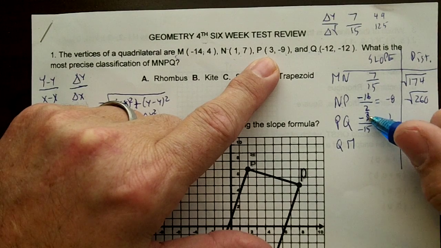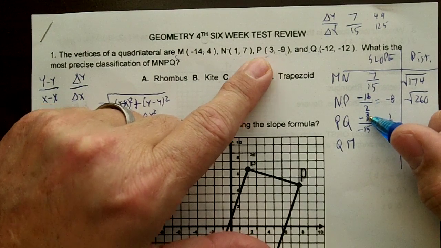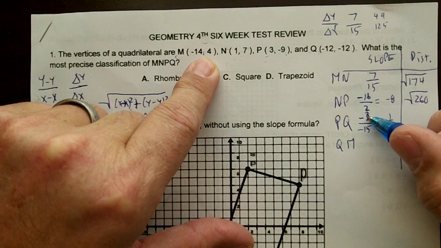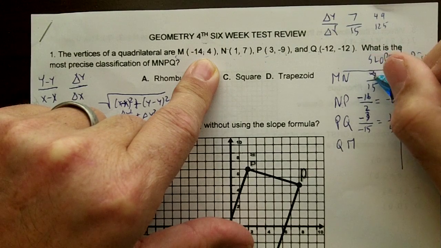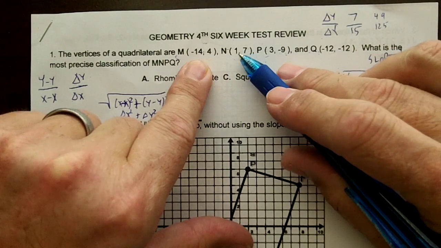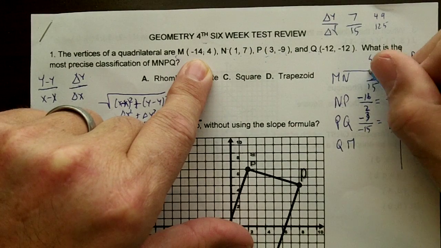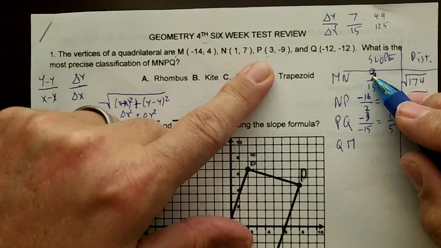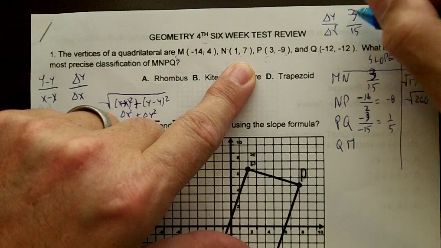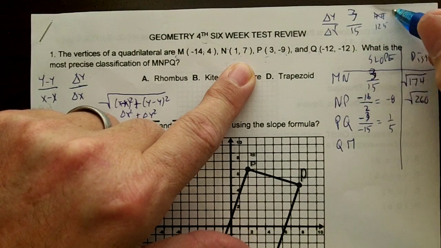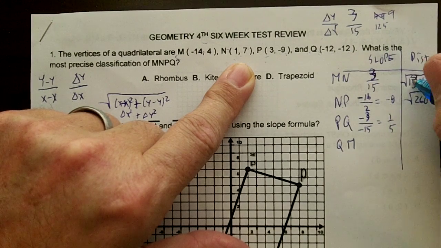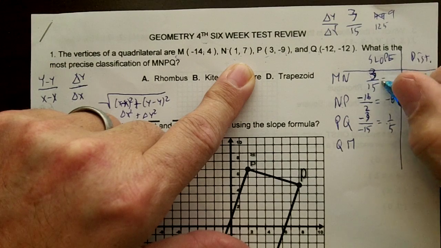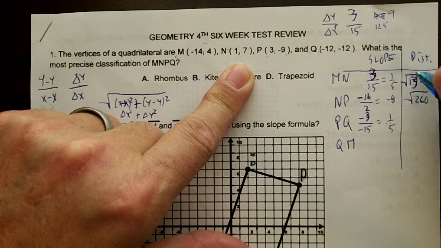Okay, now then 3 times 3 is 9. From 4 to 7, that should be 3. MN should be 3 right here, shouldn't it? From 4 to 7 and then 15. So this is 3 over 15, I'm sorry. So MN should be 3 from 4 to 7. And then you would get 3 times 3 is 9. 15 times 15 is 225. That's going to be 234. Okay, so these two slopes are the same, aren't they? Sorry about that. And this is going to end up being the square root of 234, isn't it?